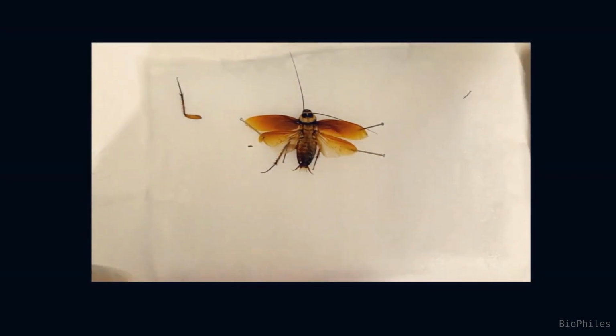Now, how many segments are present in the abdomen? Just like the thorax was divided into 3 segments, the abdomen is divided into 10 segments. And when we talk about the abdomen of a cockroach, we can compare the abdomen of a male cockroach to the abdomen of a female cockroach.